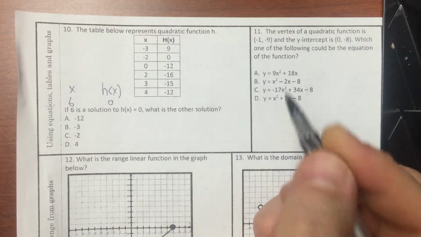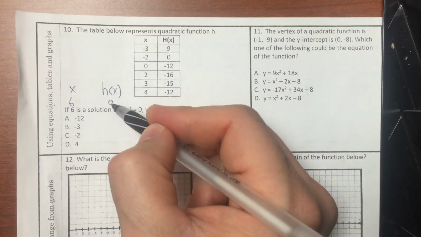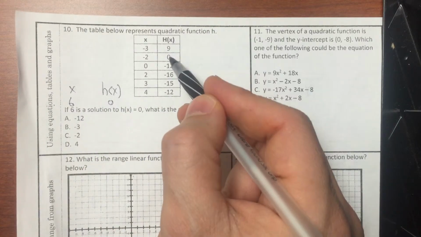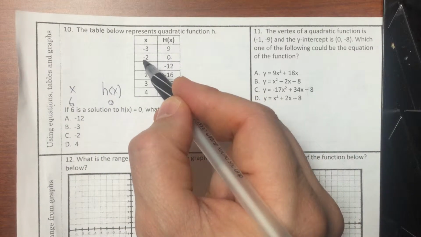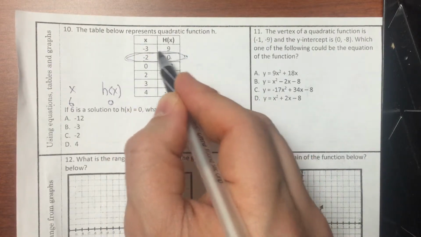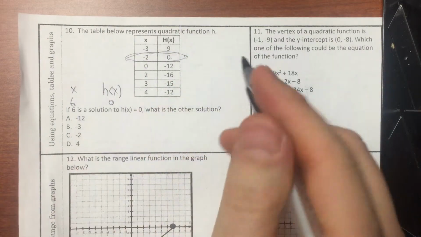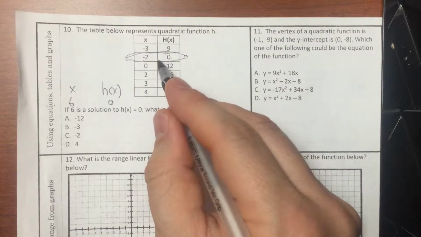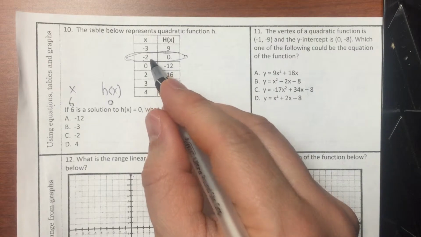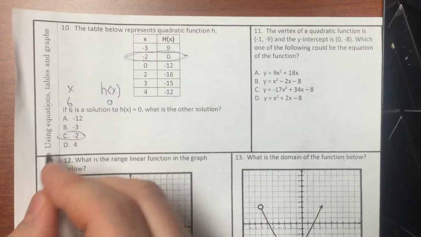If you look at the table, where else is h of x 0? They're saying when h of x is 0, x is 6. Well, right here when h of x is 0, x is negative 2. So this does happen. The answer is staring at you. There's nothing you have to do except understand what's going on and interpret the situation. Okay, so negative 2 is the answer to this one.